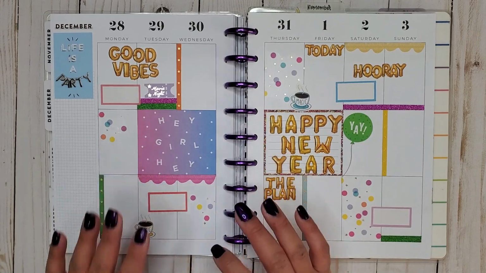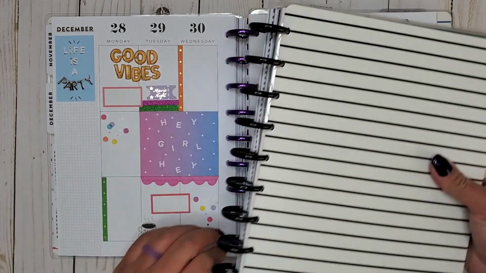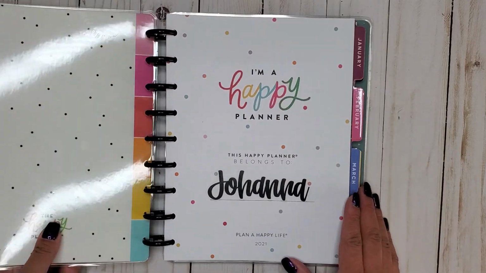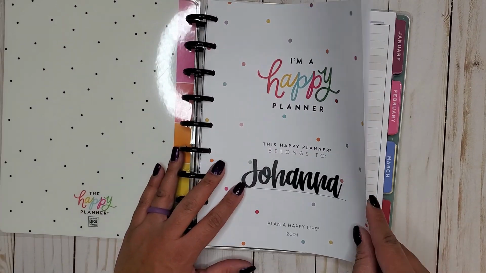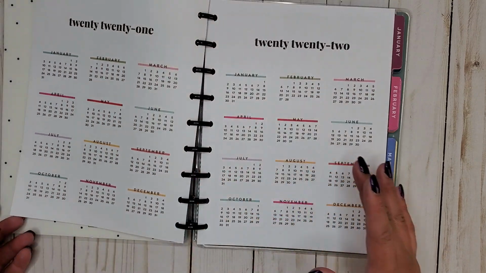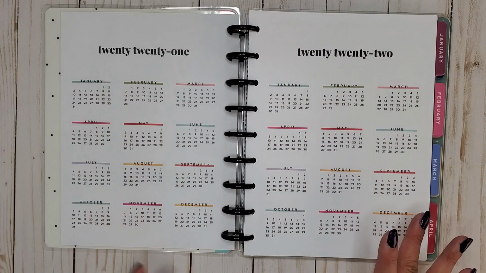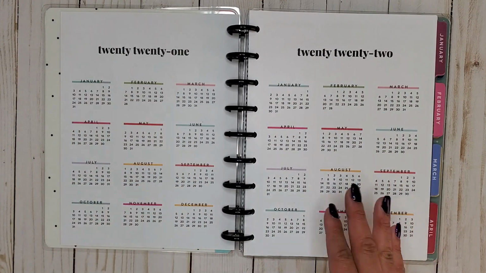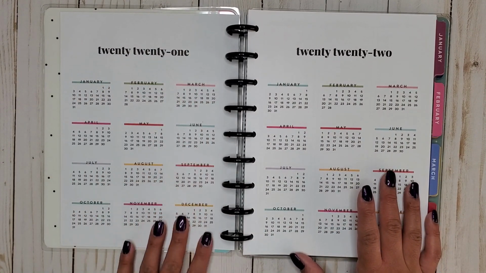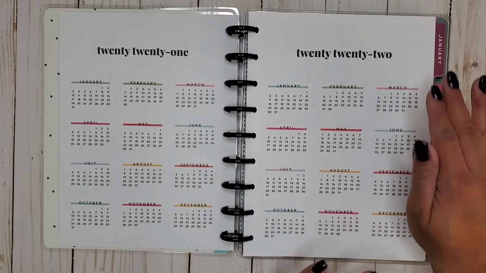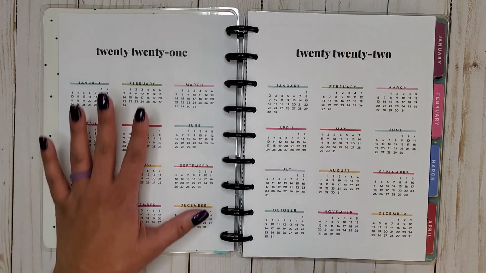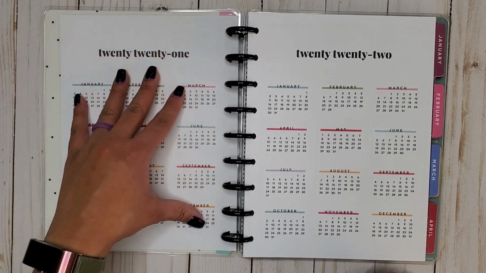All right, so moving into some more things with our planner, I'm going to pull out my new one, just because it's shiny and new and I haven't really written anything in it yet. So a lot of the time I see people confusing year at a glance and month at a glance. There's two. I kind of count this one as a year at a glance as well. This is showing 2021 and 2022. So this is like the full year. Like you could see the whole year on one page.